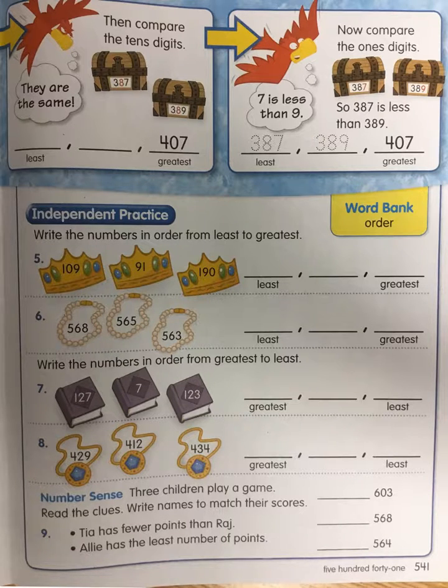Write the numbers in order from greatest to least. Notice it says greatest to least. Greatest to least, so biggest to smallest. Number 9 says 3 children play a game. Read the clues, write the names to match their scores. Tia has fewer points than Raj. Allie has the least number of points.